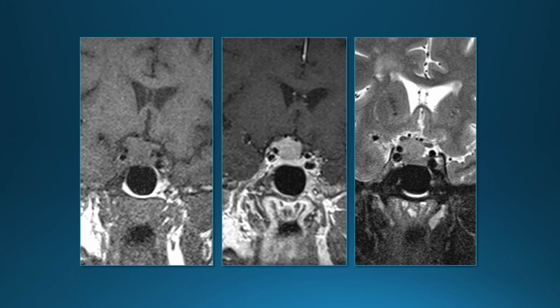It's another suprasellar mass. You can see the mass over here, fairly homogeneously enhancing with contrast. And you can see a normal appearing pituitary gland at the bottom.